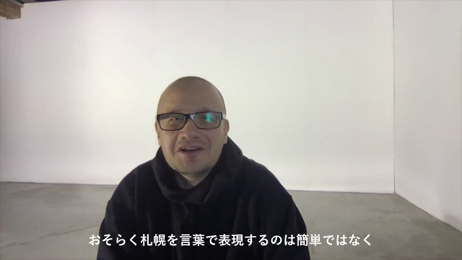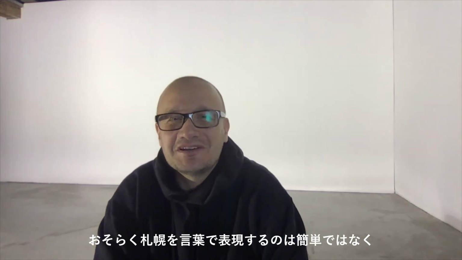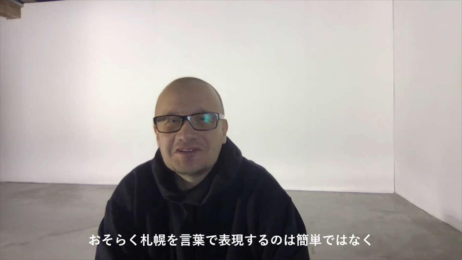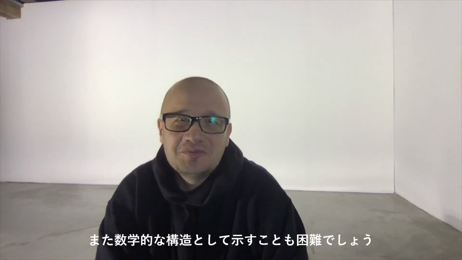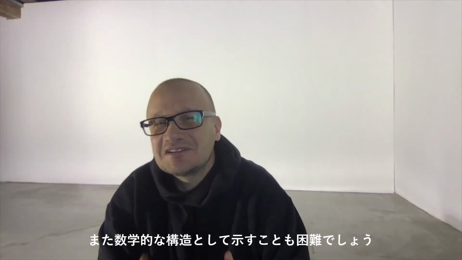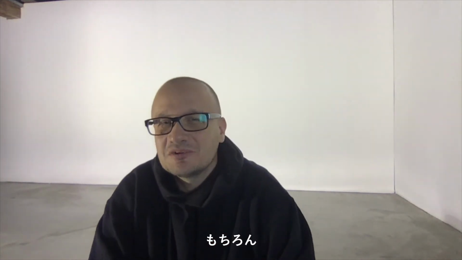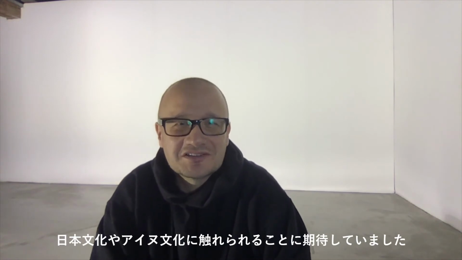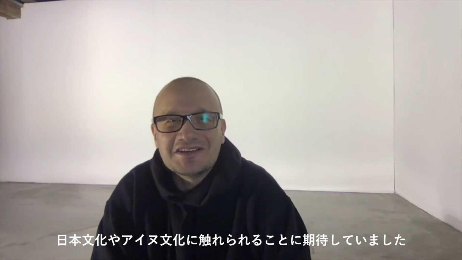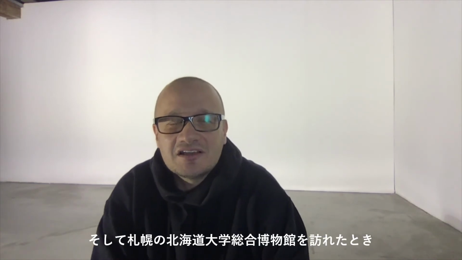Sapporo is rather something which probably cannot be described in simple words and cannot be shown as a mathematical construction. You know, it's a very organic phenomenon.